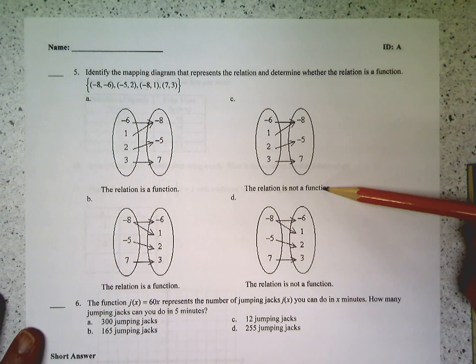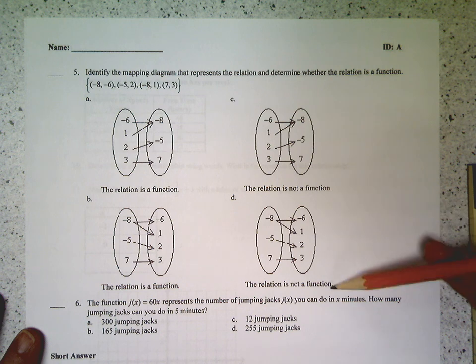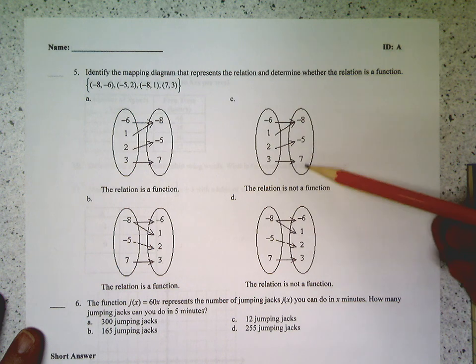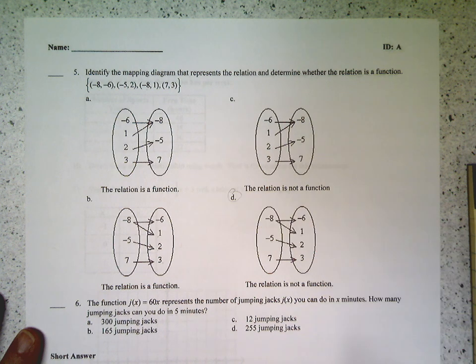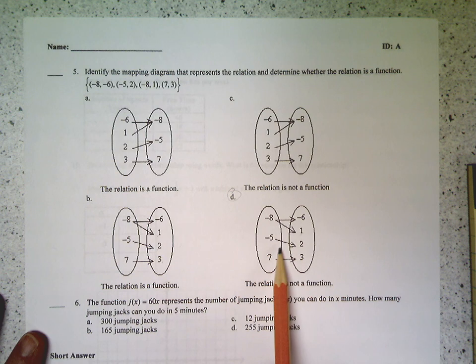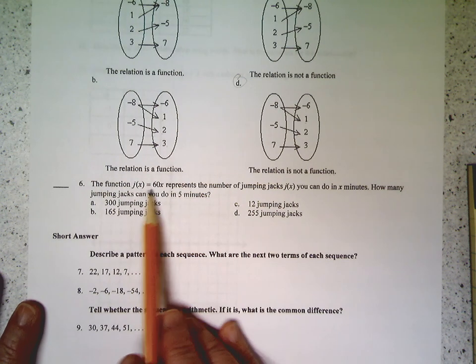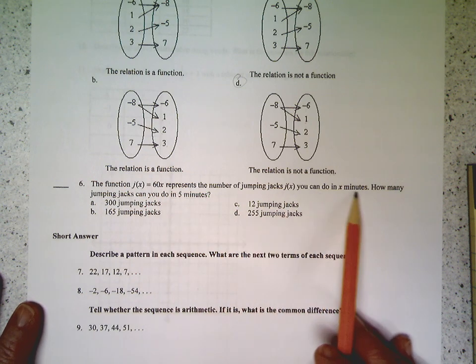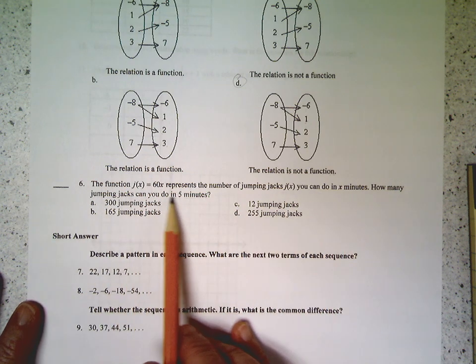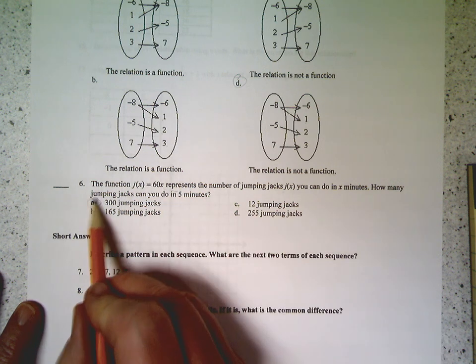Which statement, C or D, both say it's not a function, which mapping diagram is correct? And that would be D. Even though it's not a function, you still have to pick the one that's mapped correctly. 6 says the function j of x equals 60x represents the number of jumping jacks you can do in x minutes. How many jumping jacks can you do in 5 minutes? So you put the 5 in place of x, you multiply, and you get 300.